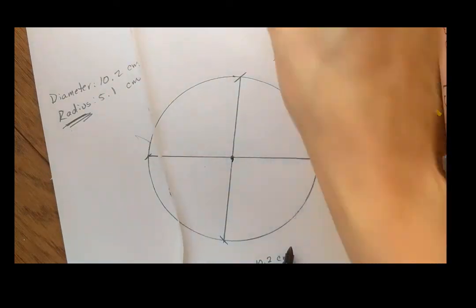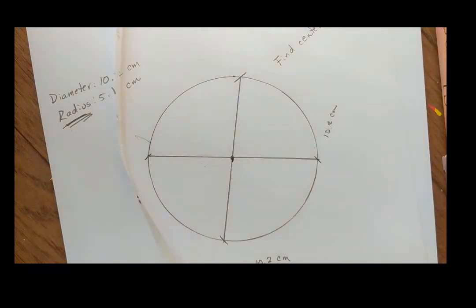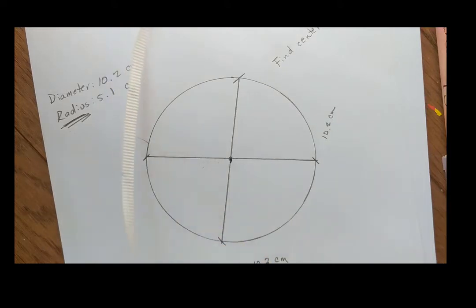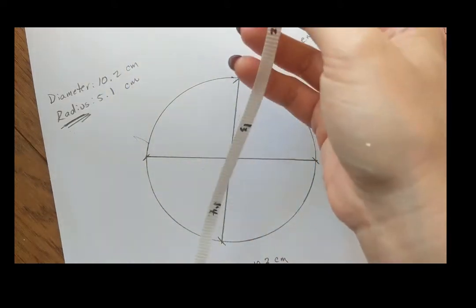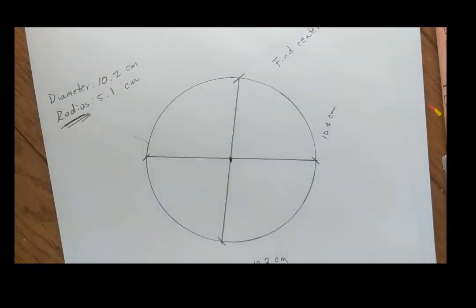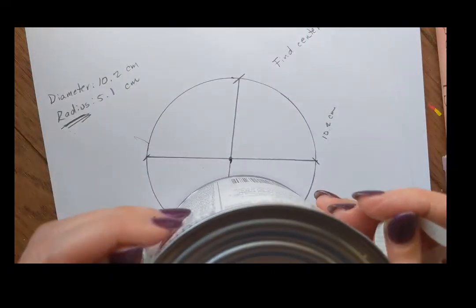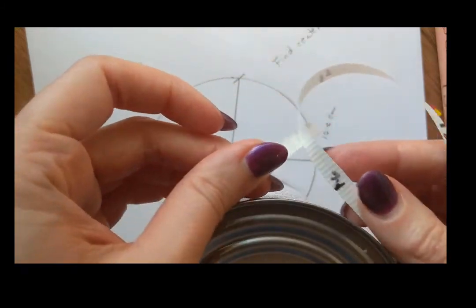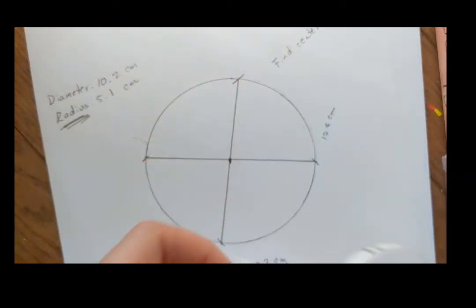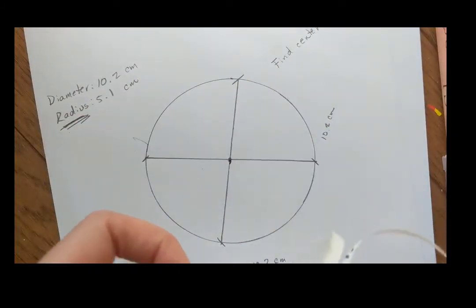And then the goal is to turn this linear measure, this kind of a ruler, a radius ruler, into a curved ruler around my can. So you need your can again, like this. And I'm just going to wrap this around the can.